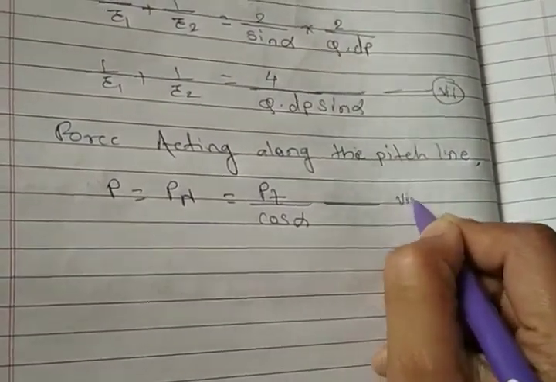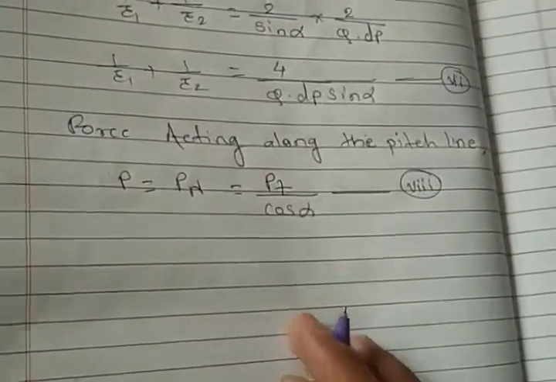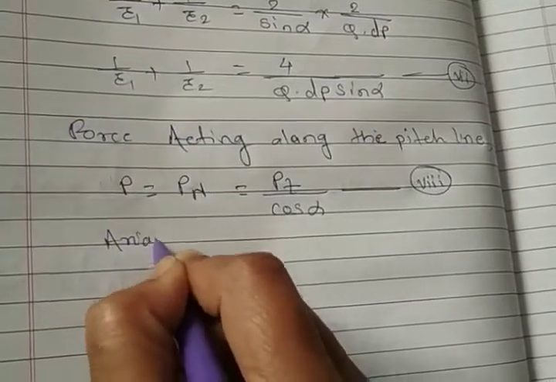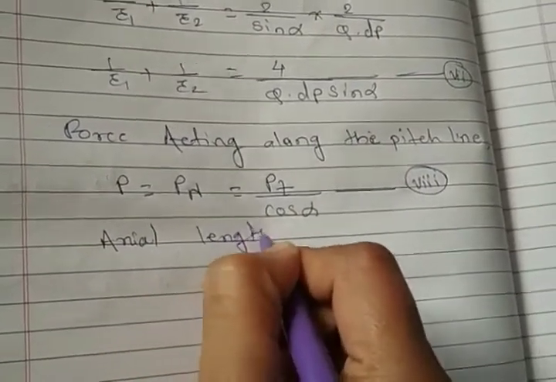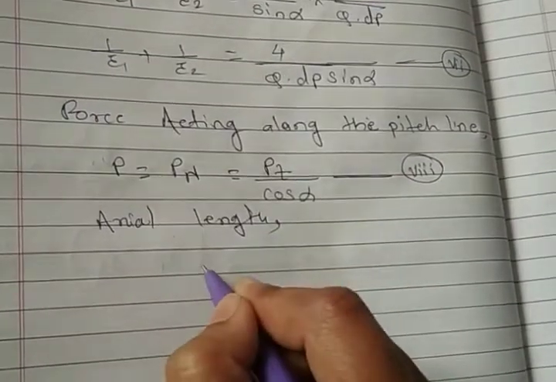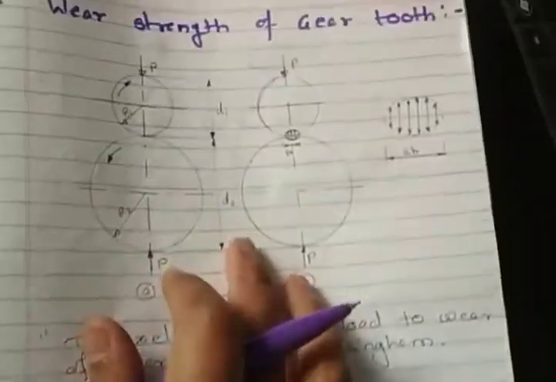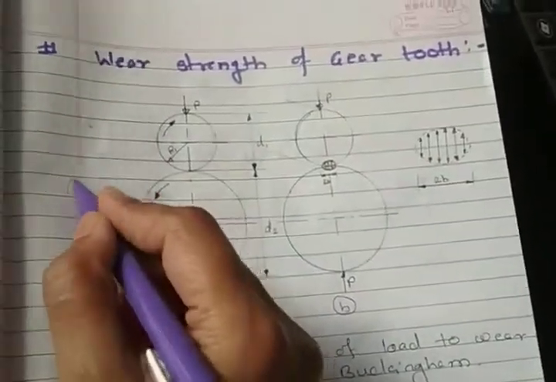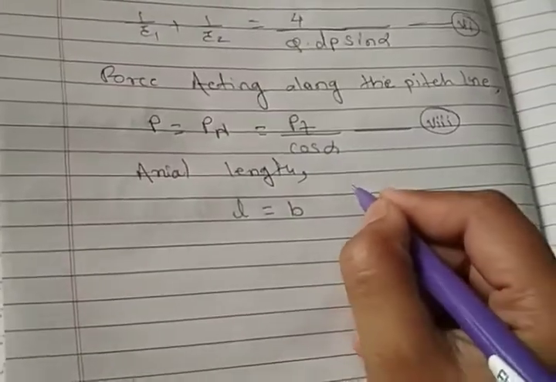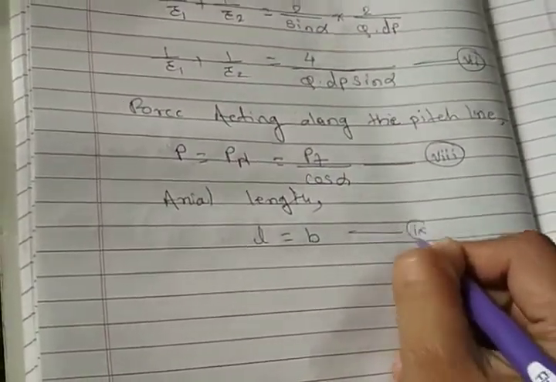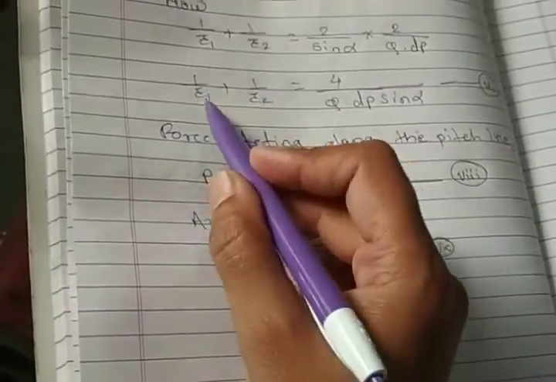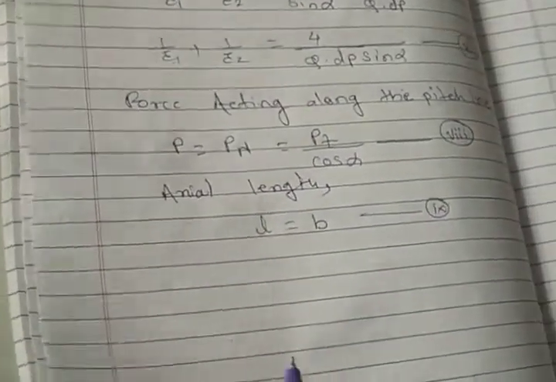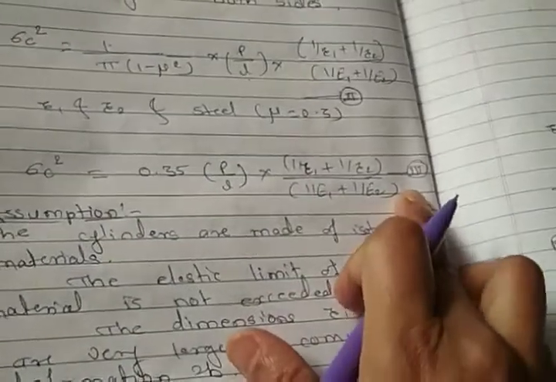So let's give the next number to this equation. Now the axial length of cylinder is replaced by the face width of gear. As we have seen, this is the axial length in case of cylinder, so in case of gear it is replaced by the face width. Give the next number to this equation. Now put the value of 1 upon r1 plus 1 upon r2, Pn and l in equation number 3.